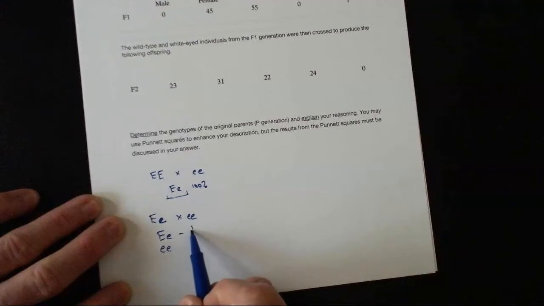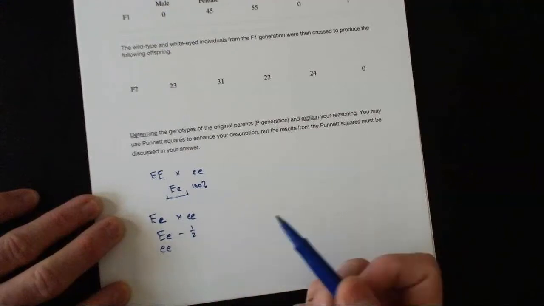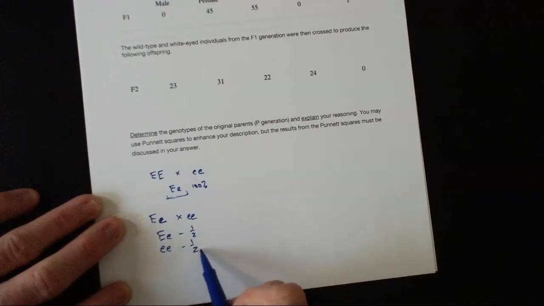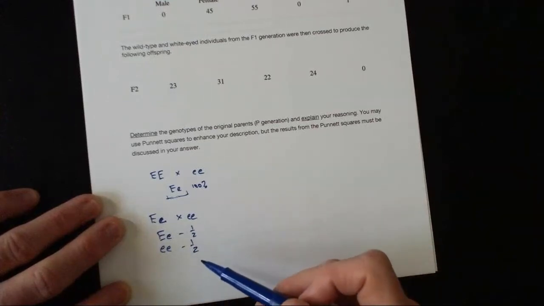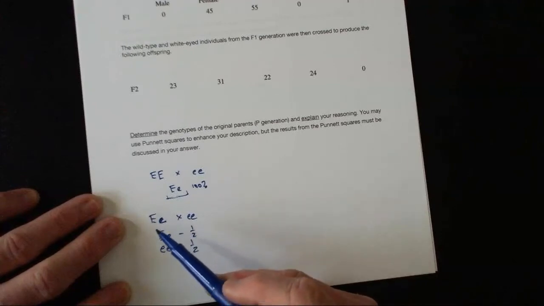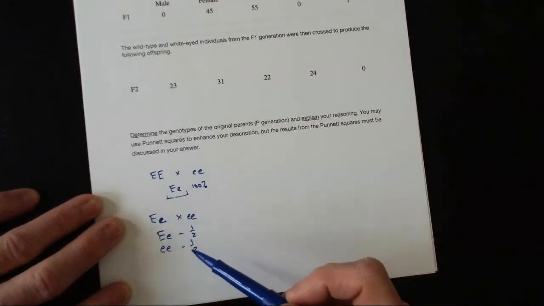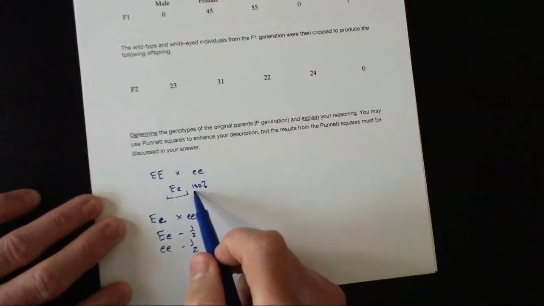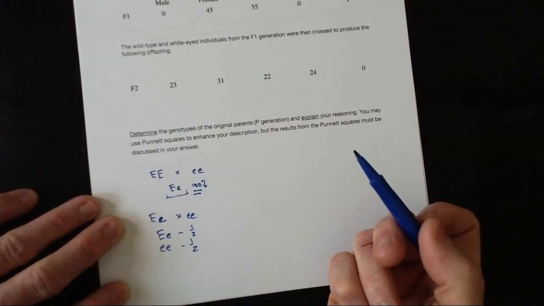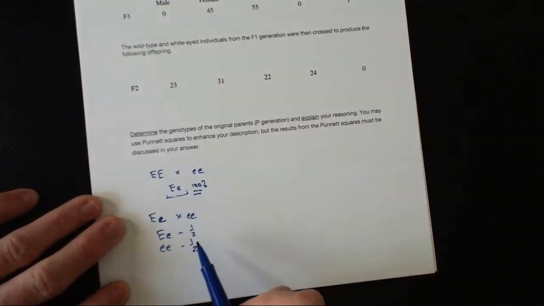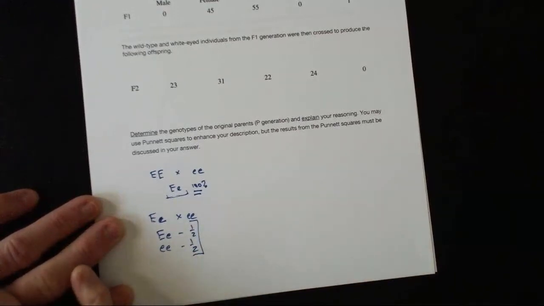So we would say half of these would have wild type, and half would have the white eyes, and that would be true whether we said that white eyes was dominant or recessive. So in these two possibilities, either 100% of our offspring are going to be phenotypically dominant, or we're going to have a half and half split.